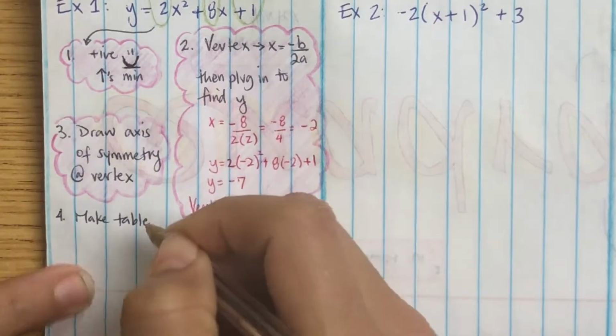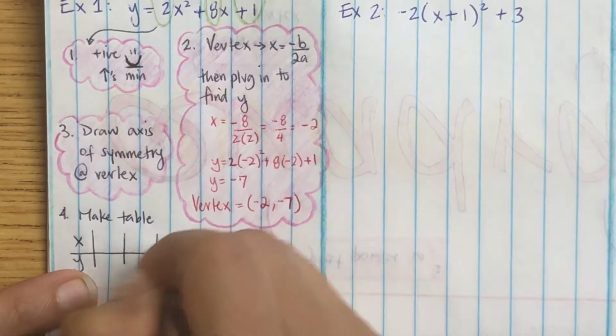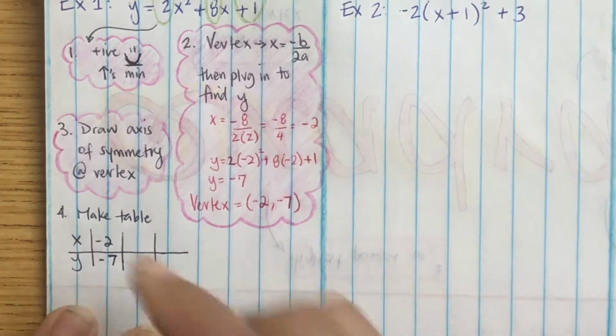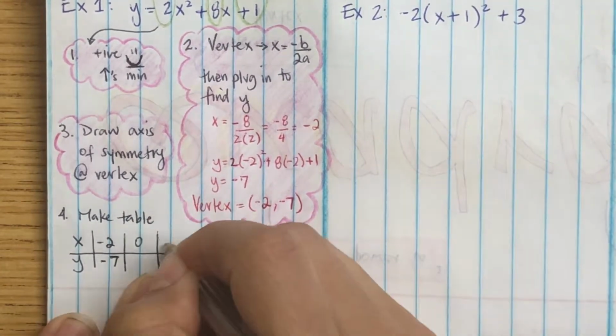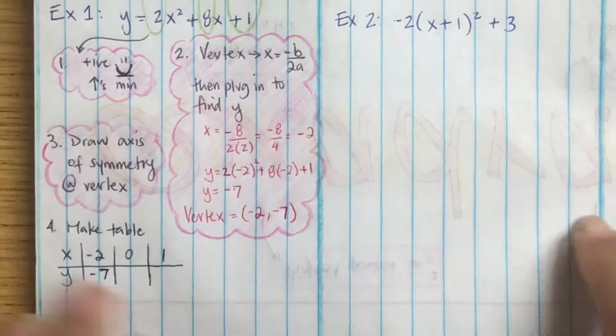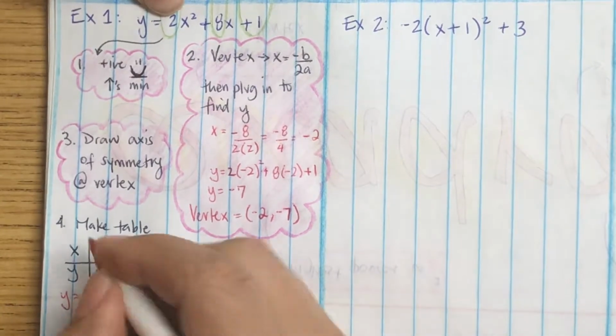Alright, number 4, for me to find out exactly what it looks like, I need to make a table and plot the points. So I'm going to make x and y. I'm just going to take some numbers, but I'm going to start with what I already have, which is negative 2, negative 7. Then I'm just going to make up some numbers for x. I'm always going to pick a 0. Then what you're going to do is plug those numbers into your equation to find out what y is.